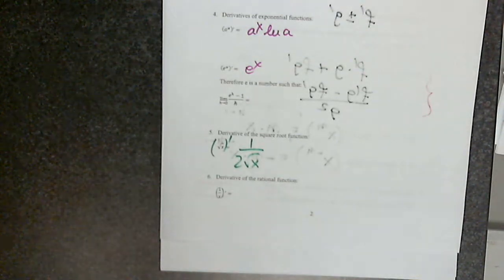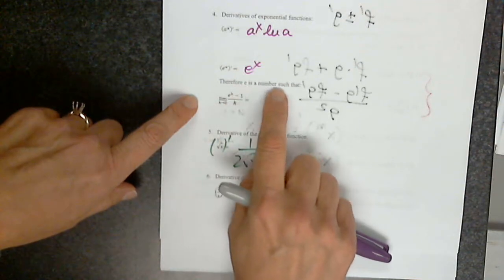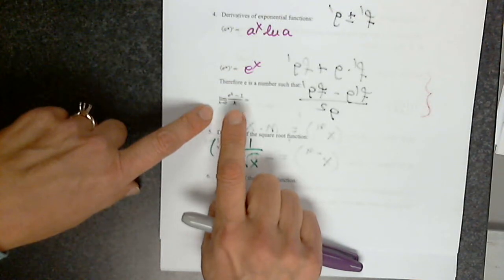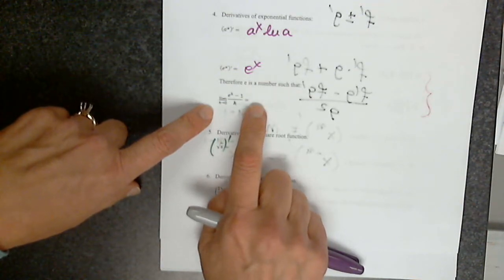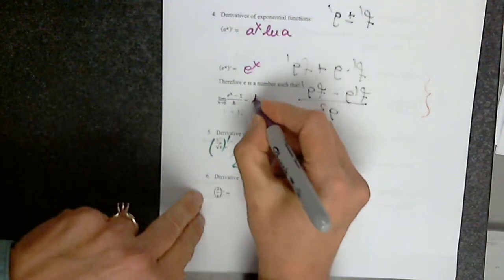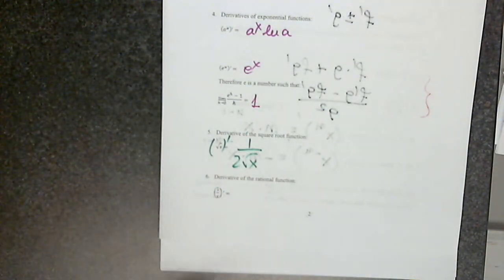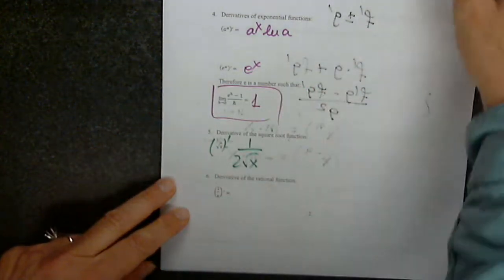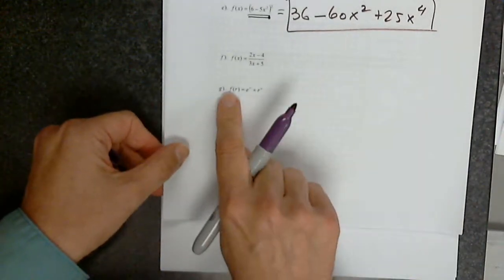We already showed it. So therefore e is a number such that, what does this equal to? We just determined a second ago. When we replaced a by e, what did we get as the answer? Exactly. So therefore e is the number that satisfies this condition: the limit of e to the h minus 1 over h is 1. So now we know. Moving on. Finally we can do G.